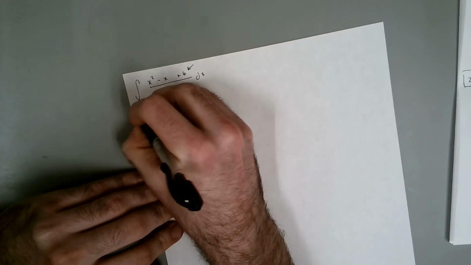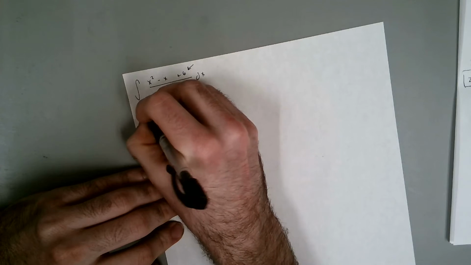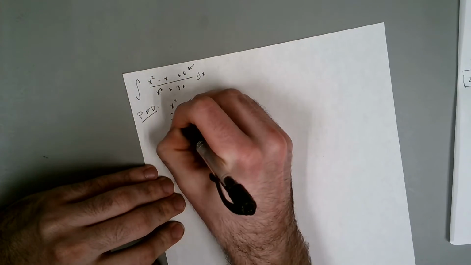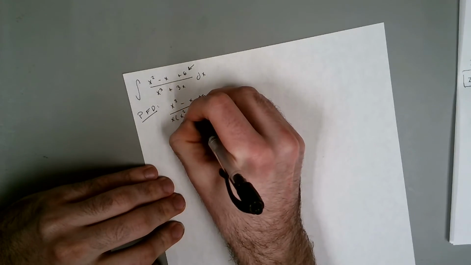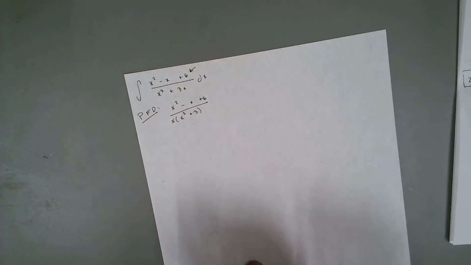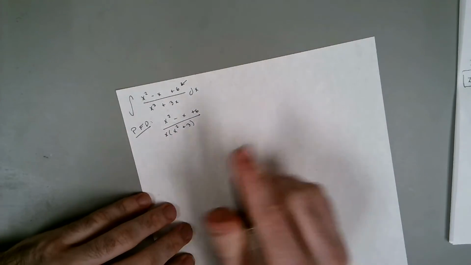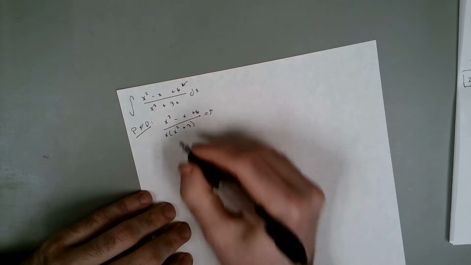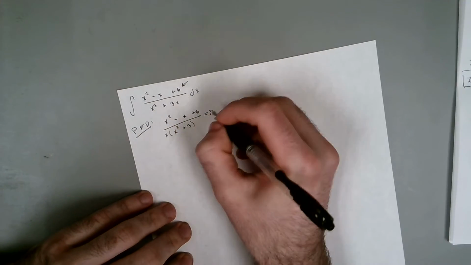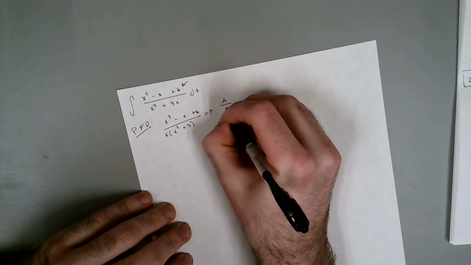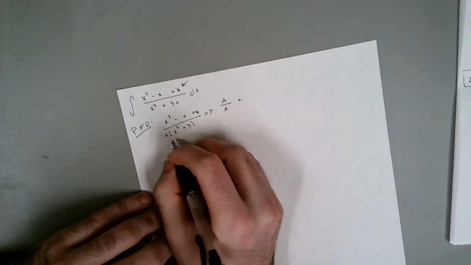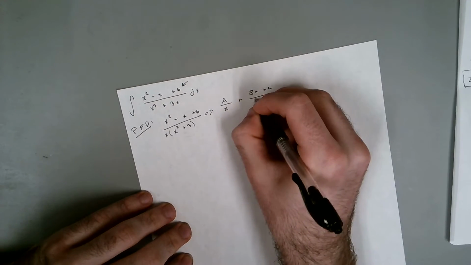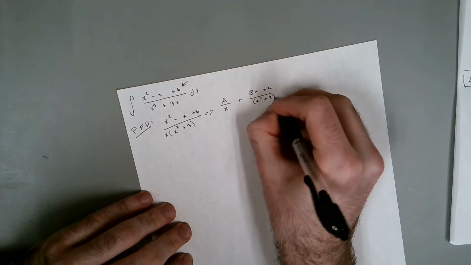And here we're just going to work on the partial fraction decomposition. x squared plus 3. We'll go through the entire integral, but this part right now is just the partial fraction decomposition. So here, this is going to have a linear term, so it's going to be A over x plus, and then we're going to have a quadratic term, which means we're going to have Bx plus C over x squared plus 3.